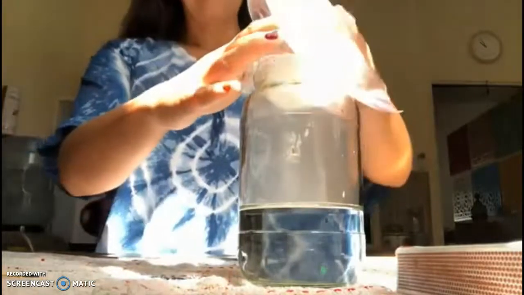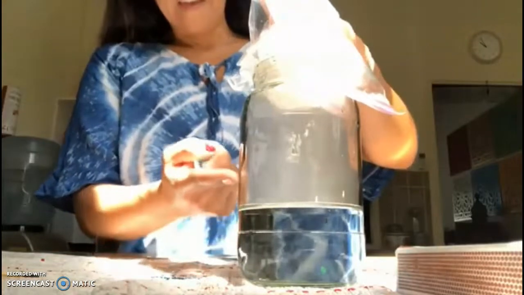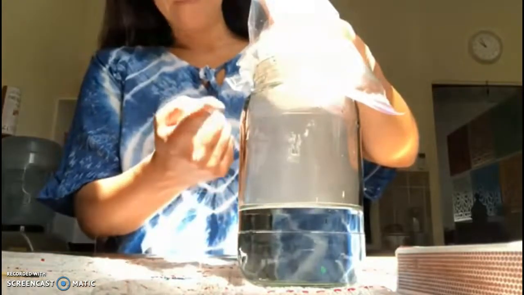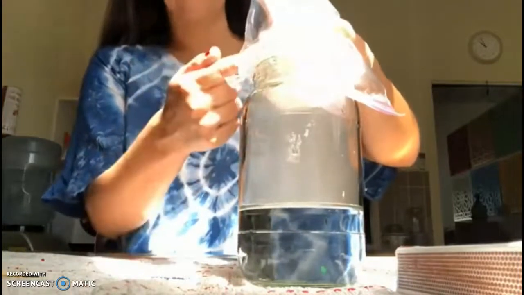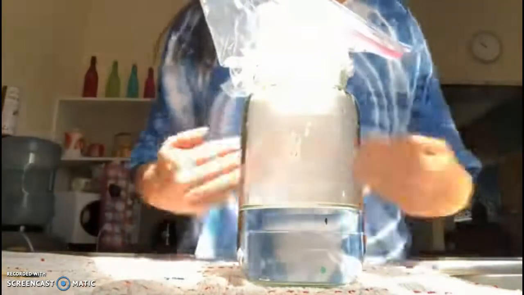And what's going to happen is that all the hot air that is rising inside the glass jar is going to touch the freezing cold ice and it's going to condense very quickly. And now you can see a cloud inside your glass jar. I think if I stand here, so you can see my top is kind of misted because there's the cloud inside the glass jar.